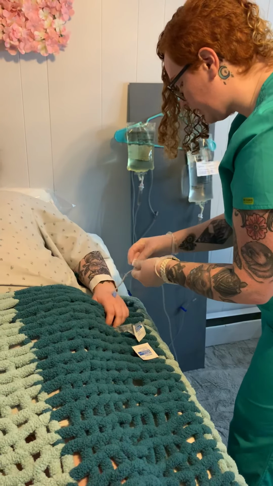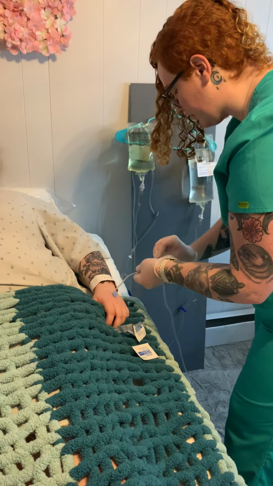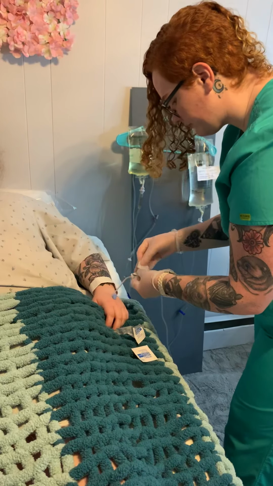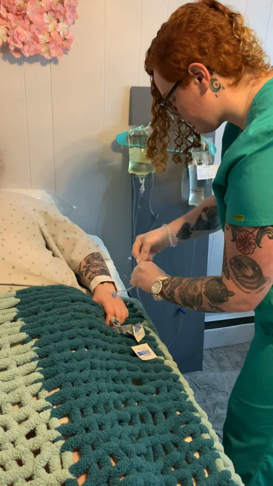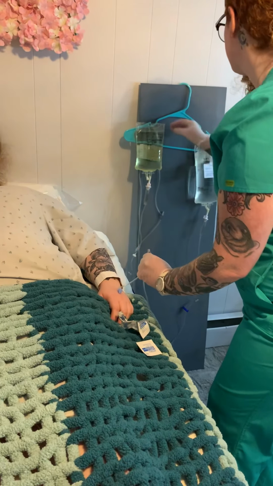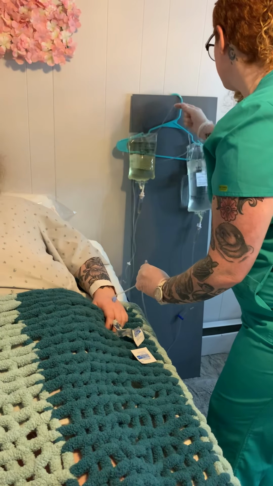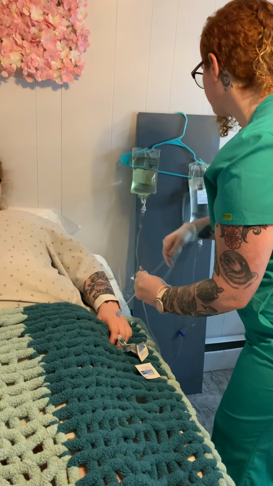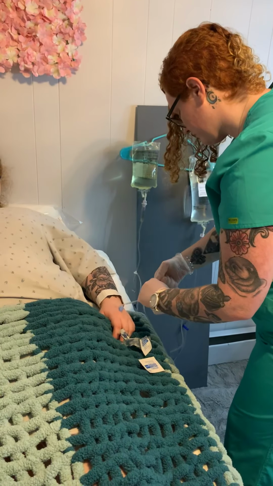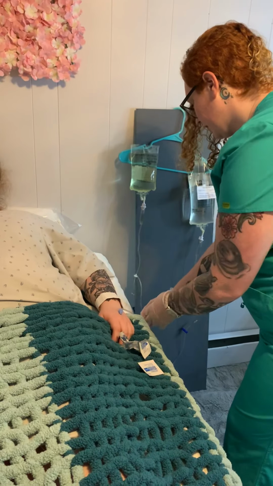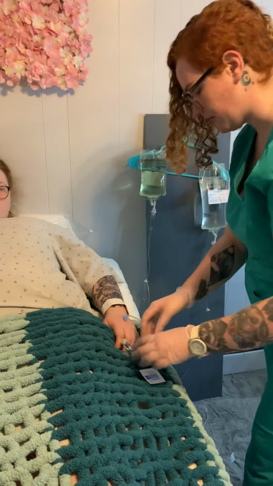Alcohol again, and we can connect our flush bag tubing to this lower port. And we will turn on the 30 mLs per hour.